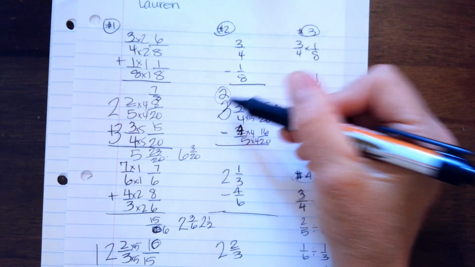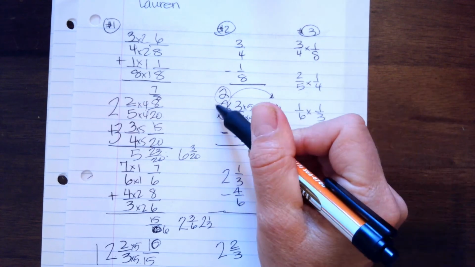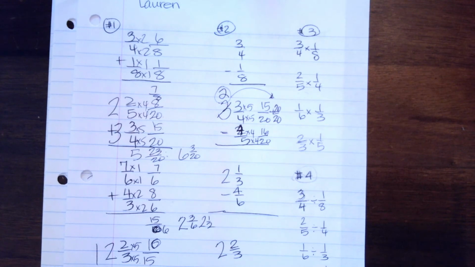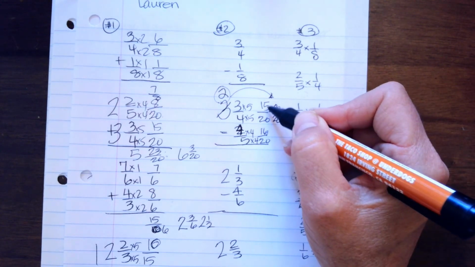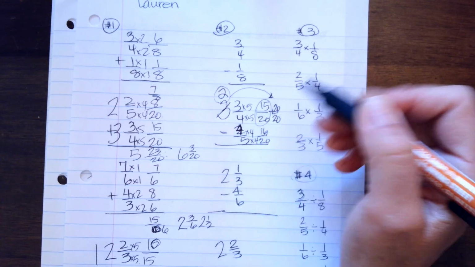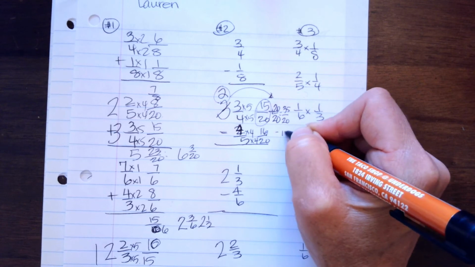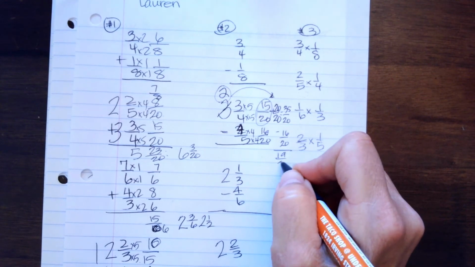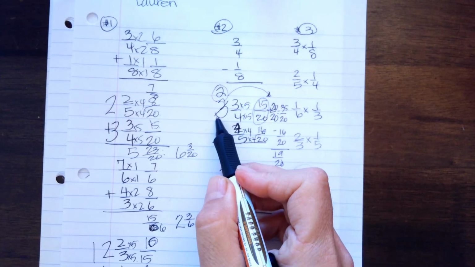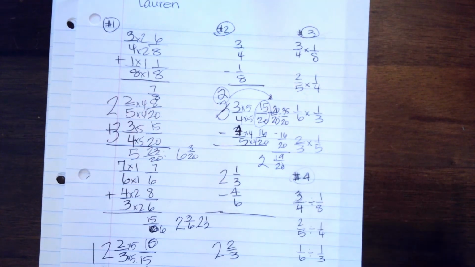So if I borrowed one whole here, I'm basically putting one of those wholes here, and I'm keeping this 2 here. So now that I add 20/20, I have to add it to my original thing, which was 15/20. That becomes 35/20. And now I can subtract the 16/20, and it is 19/20. And then I have 2 here because I had to borrow one. 2 minus 0 is 2, so it's 2 and 19/20.